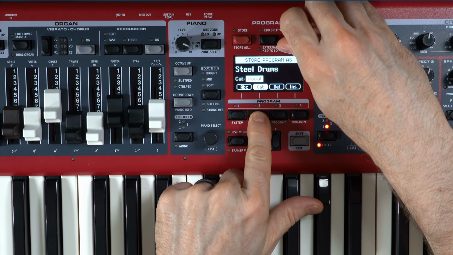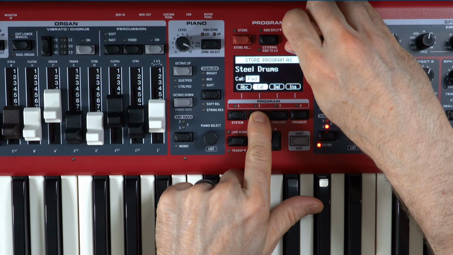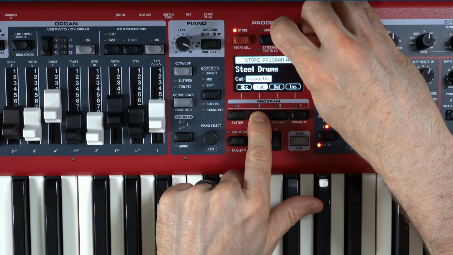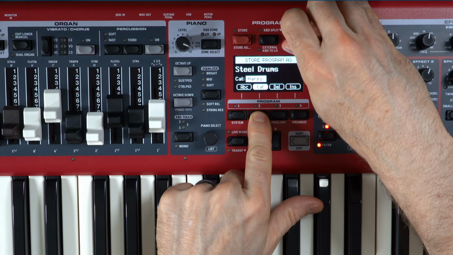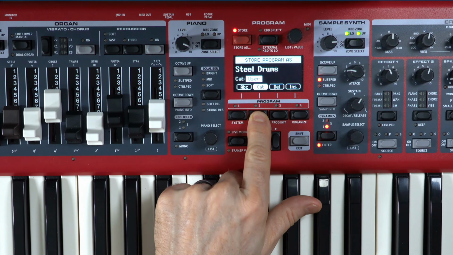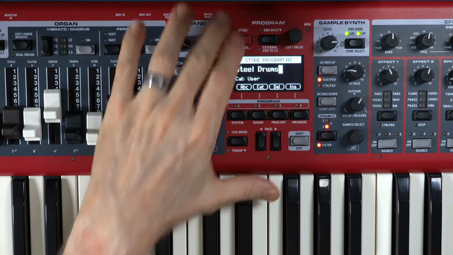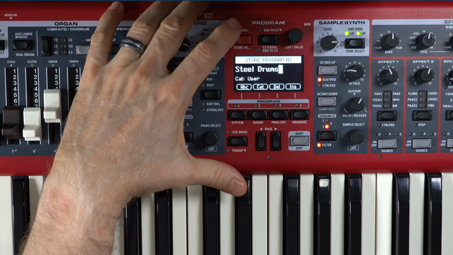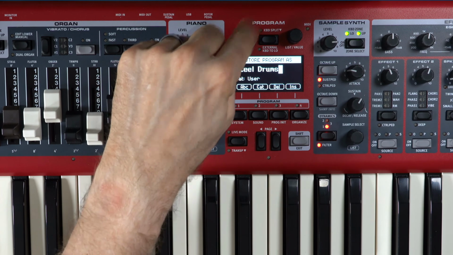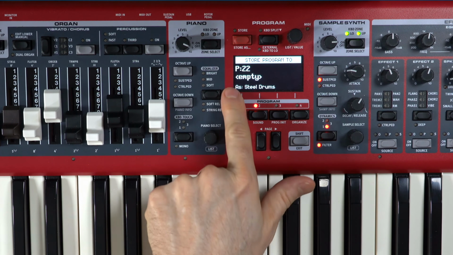Let's see. I'm looking for tuned percussion, which I think is a category on some of the other keyboards, but not on the Electro. So what I'll do, I think, is we'll just do user, because it is a very unique sound and user-based. And now it's still blinking because I've named it, but I haven't actually stored it yet. So now we'll store it, and now it's wondering where to put it.